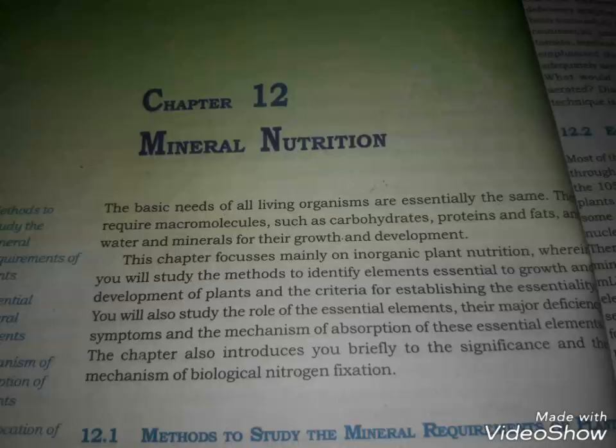Method to study the mineral requirement of plants. In 1860, Julius von Sachs, a prominent German botanist, demonstrated for the first time that plants could be grown to maturity in a defined nutrient solution in complete absence of soil. This technique of growing plants in a nutrient solution is called hydroponics.